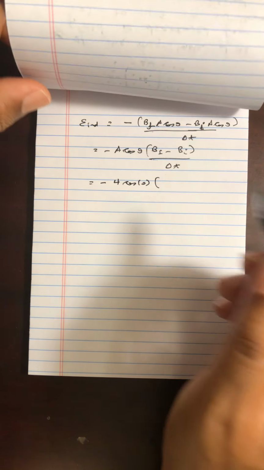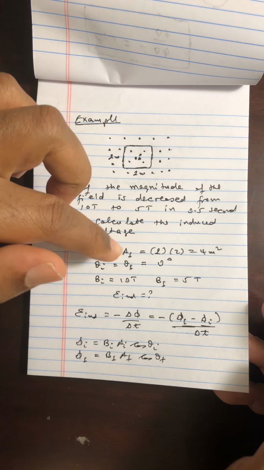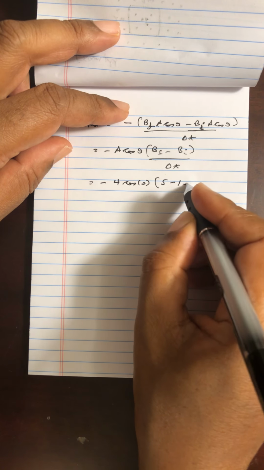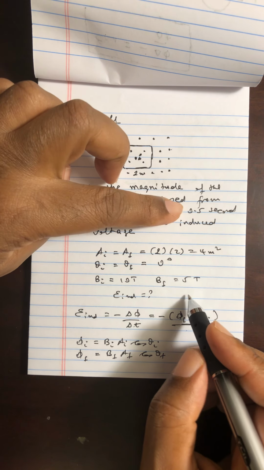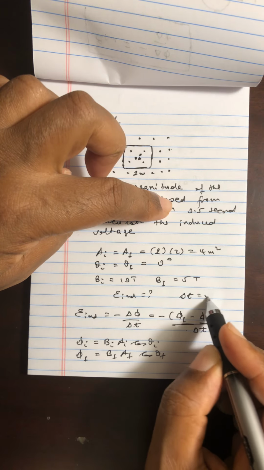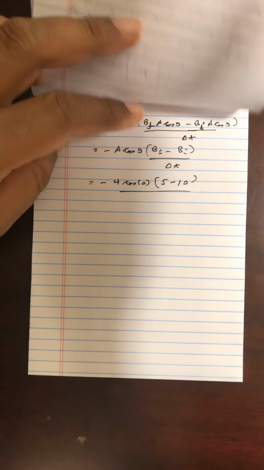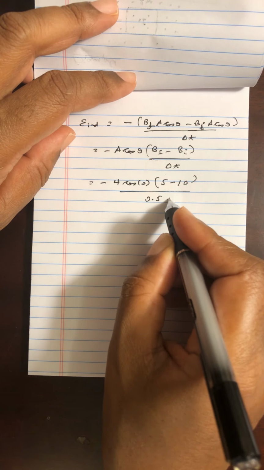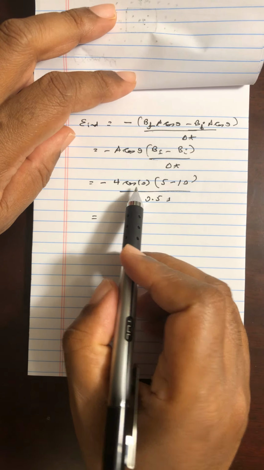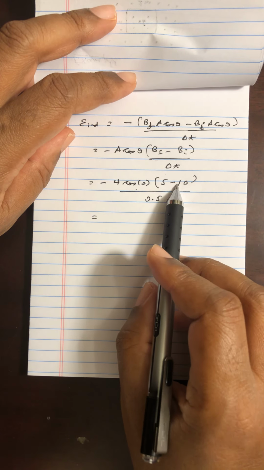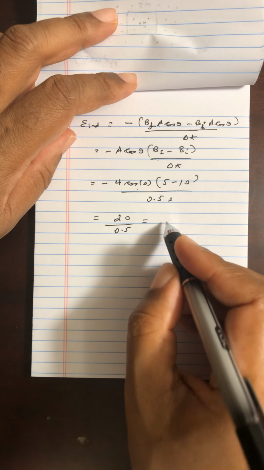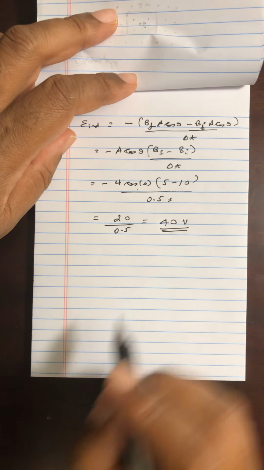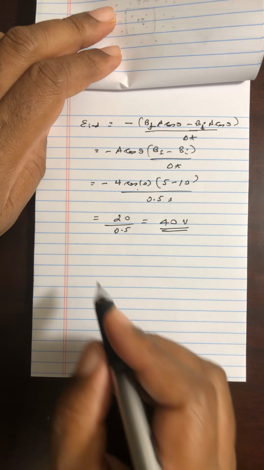The field is going from 10 to 5, so the final field is 5 and the initial is 10. And the time taken, delta t, we're told is 0.5 seconds. Now cosine of 0 is 1. This one is negative 5. Negative 5 times negative 4 is 20, and then divided by 0.5, we get 40 volts. Okay, the induced voltage is 40 volts.